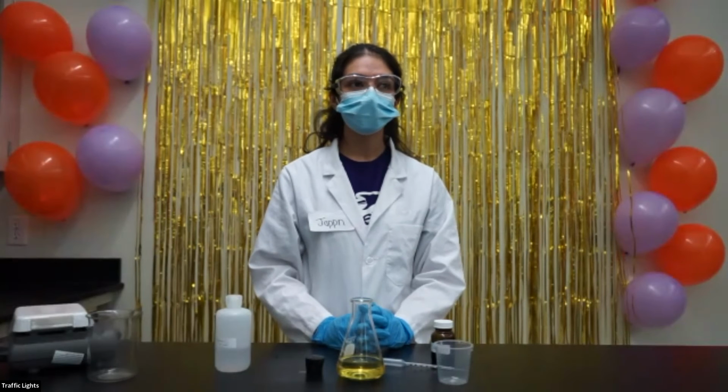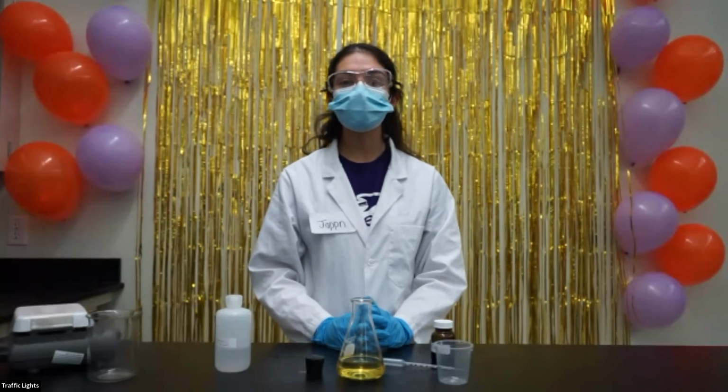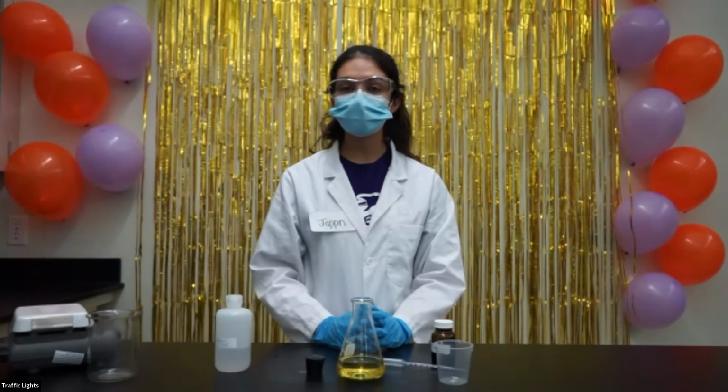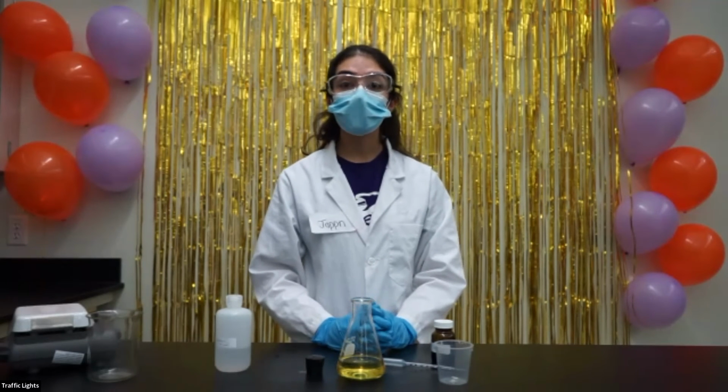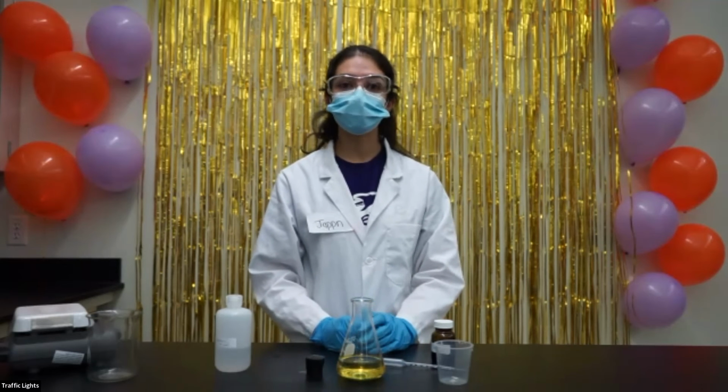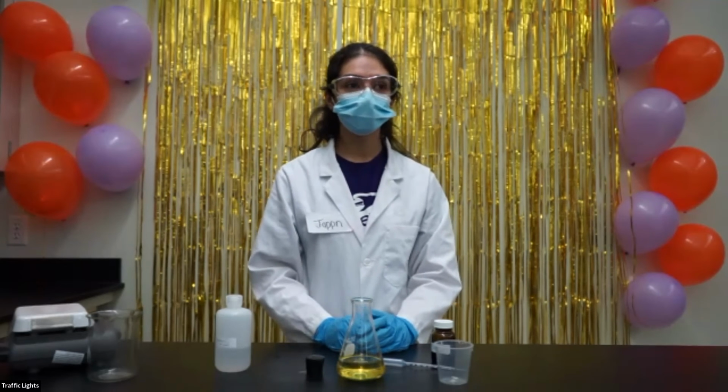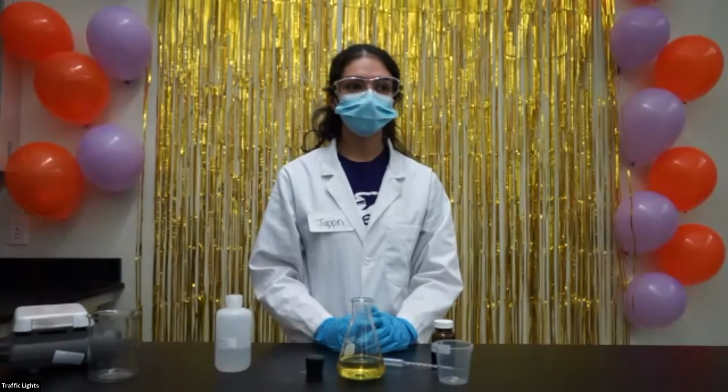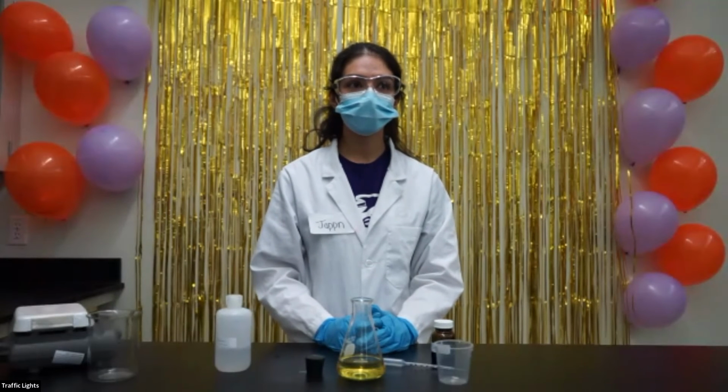So we got one question right here. Someone wants to know, is this mixture edible? So this is not edible. It contains a very, very strong base, sodium hydroxide. And strong bases can damage your body, so you should never drink this solution. We have no other questions right now.